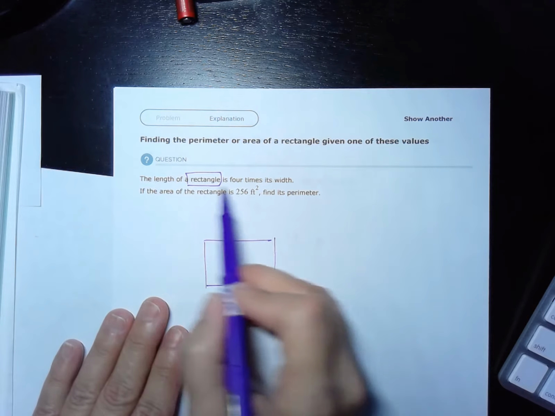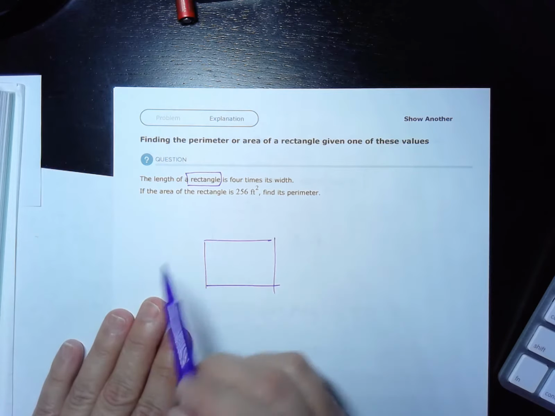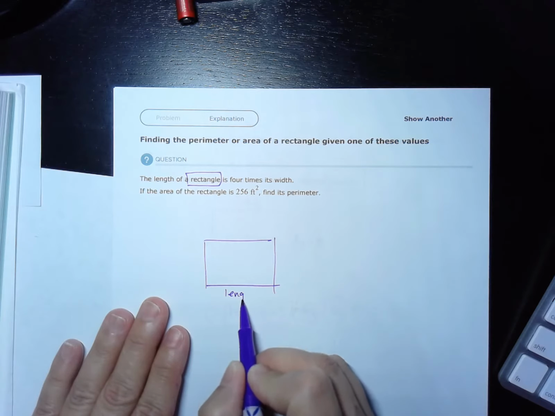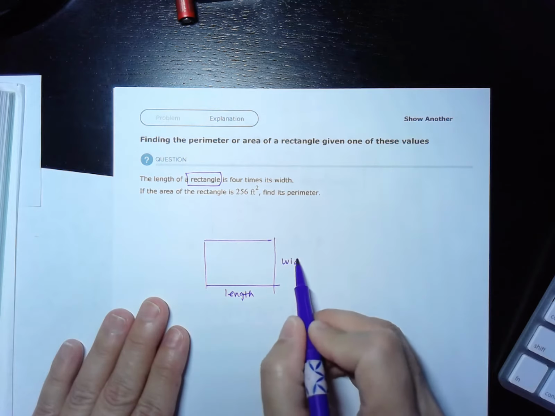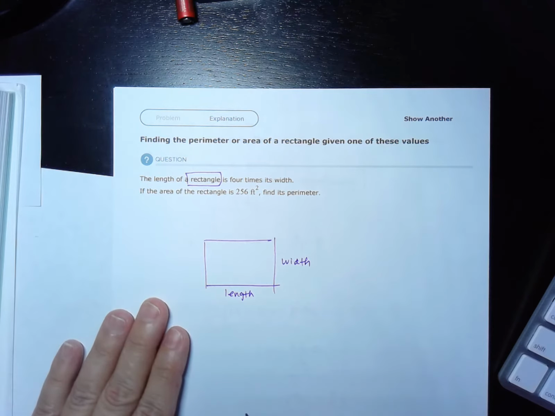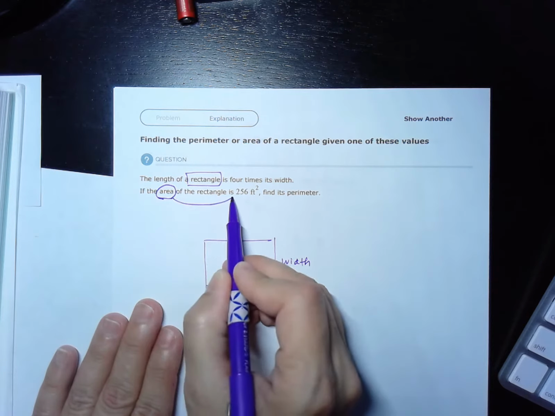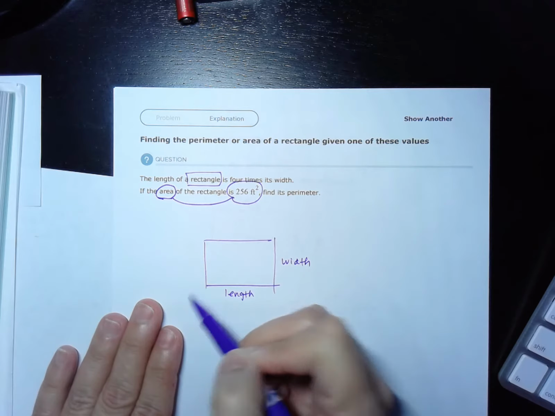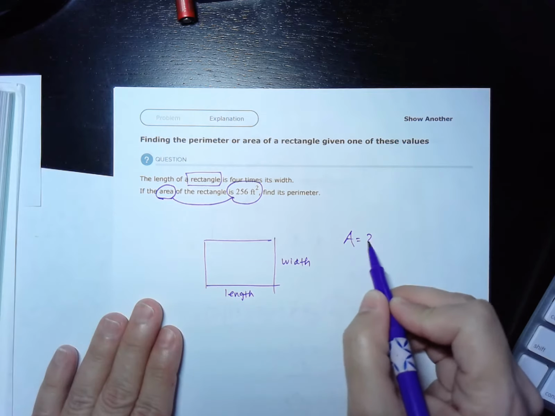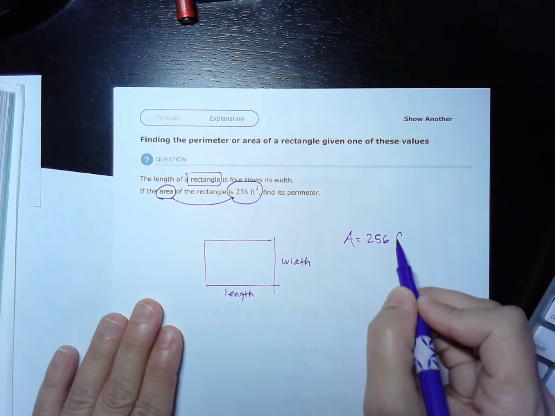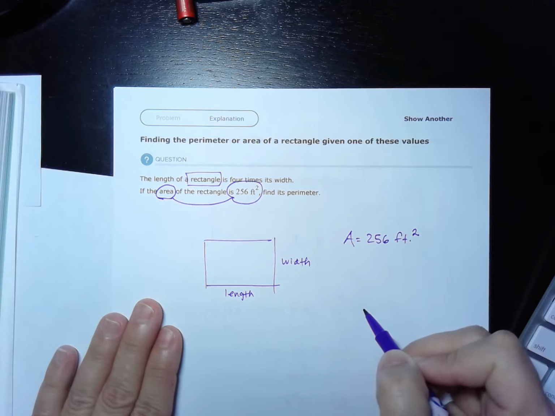And it says the length is 4 times the width. So I know I'm going to be working with a length and a width. And then it says the area is 256. So the area is 256 feet squared.